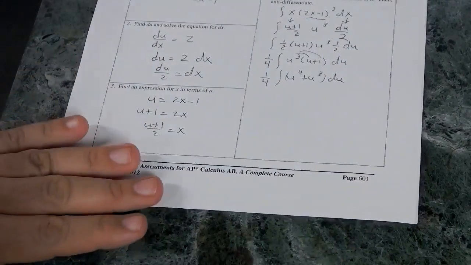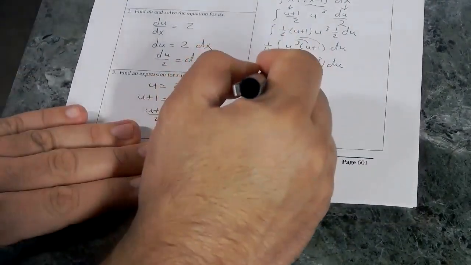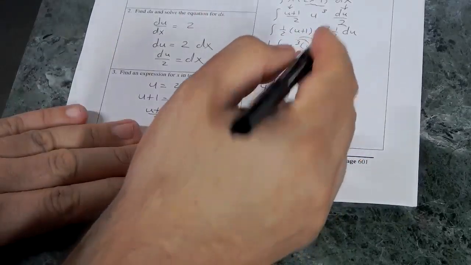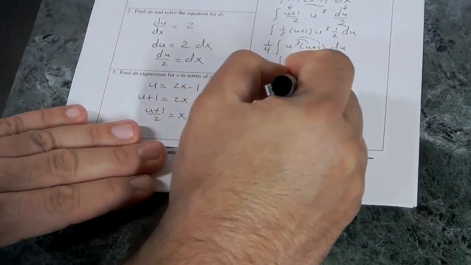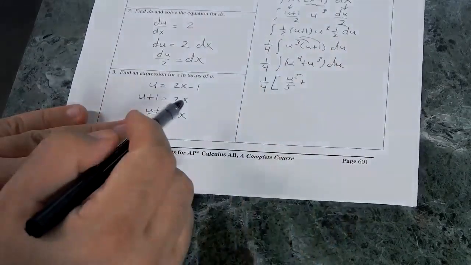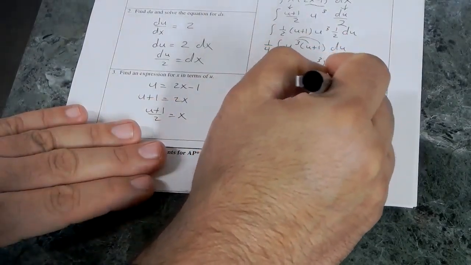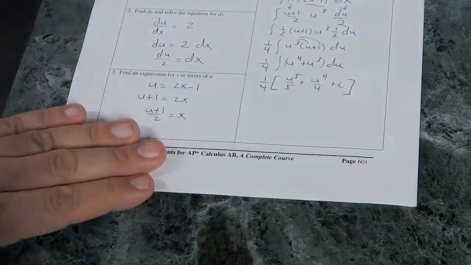Okay, so that gives us 1/4 times the integral. The integral of u to the fourth is u to the fifth over 5. The integral of u cubed is u to the fourth over 4. Don't forget your constant of integration.